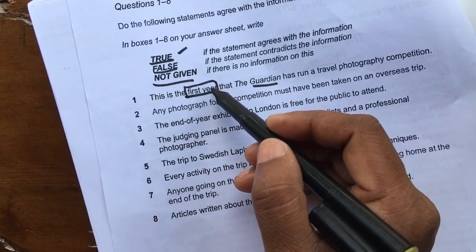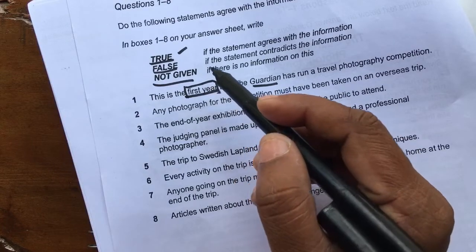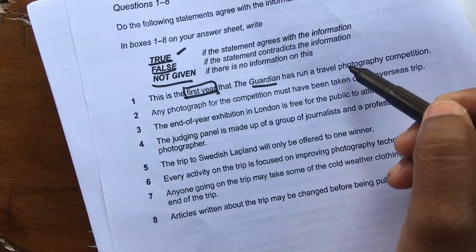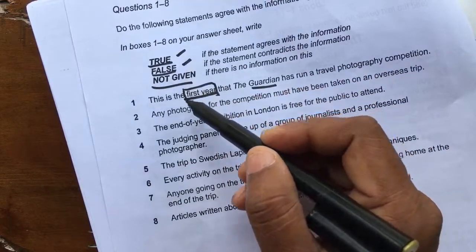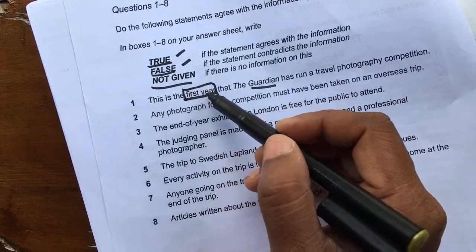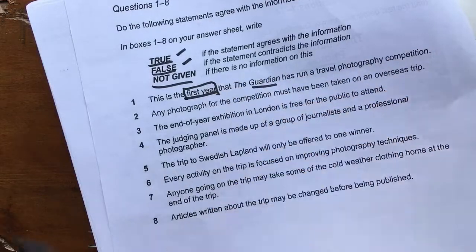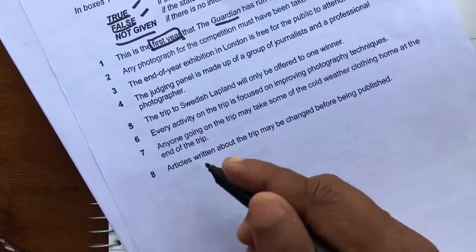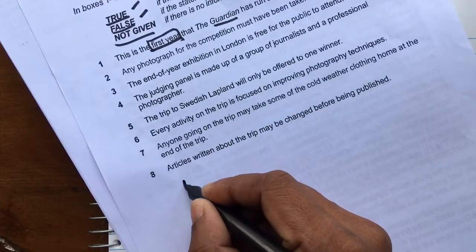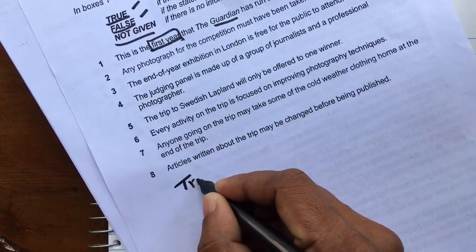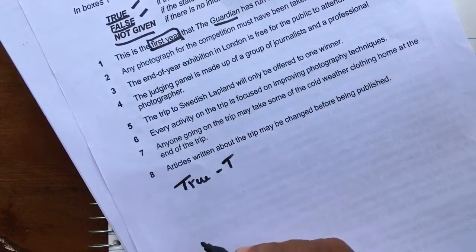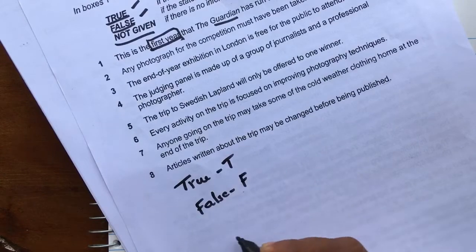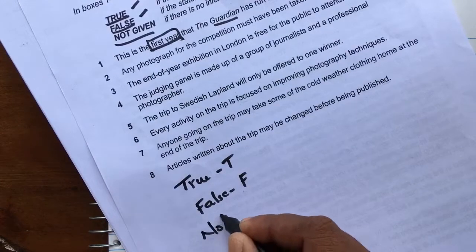If the information is there but it is not in that specific context of what the text is saying or the question is saying, then it means it's false, and if there is nothing about it in this particular statement, then this is not given. So what I am saying is that when you get a question like this, some people write T instead of true, F instead of false, NG instead of not given.